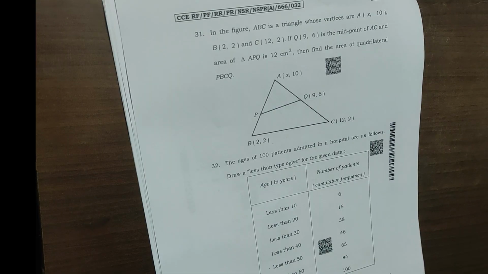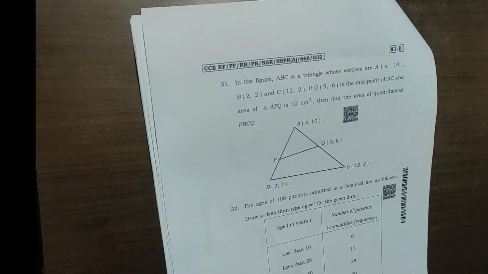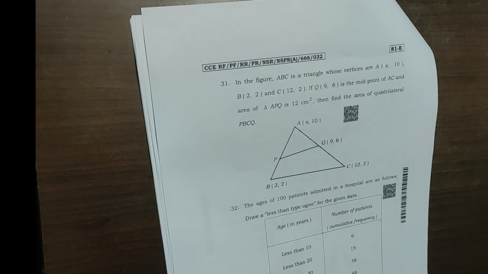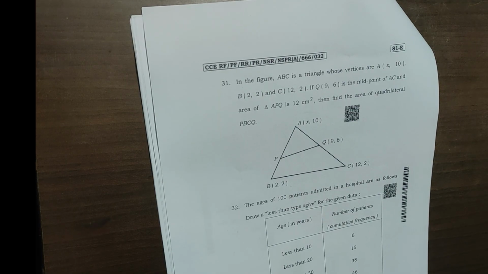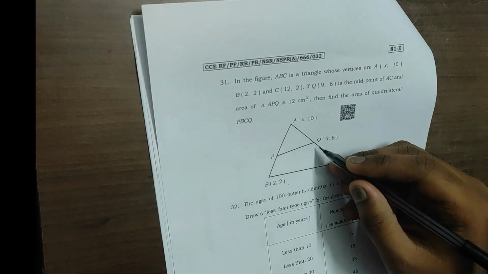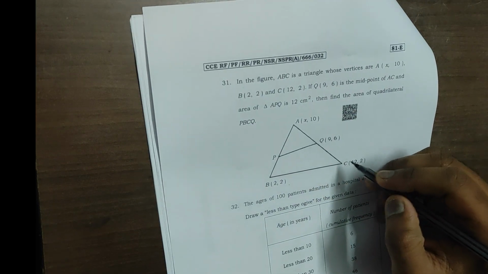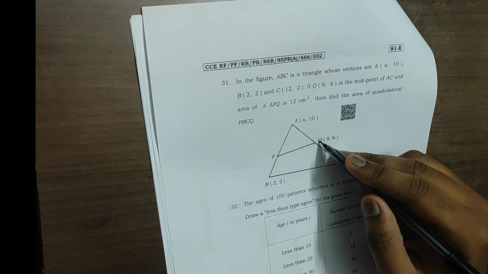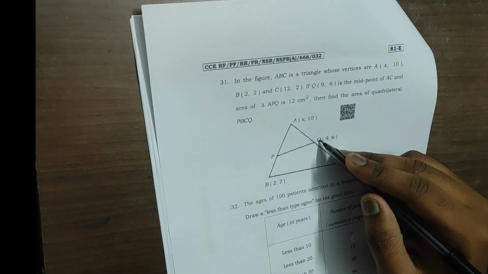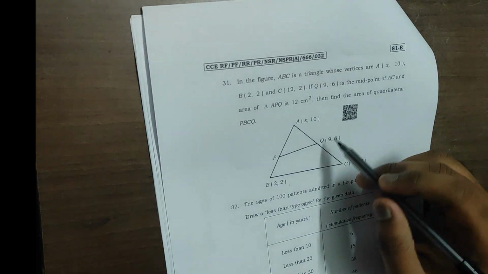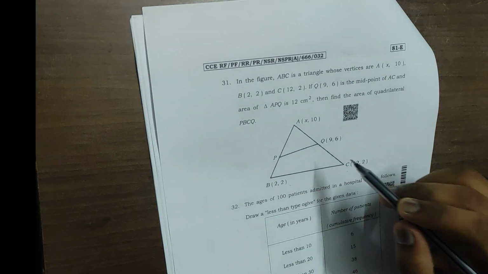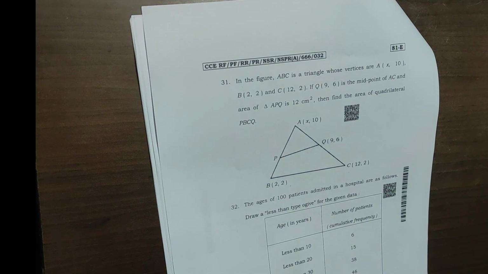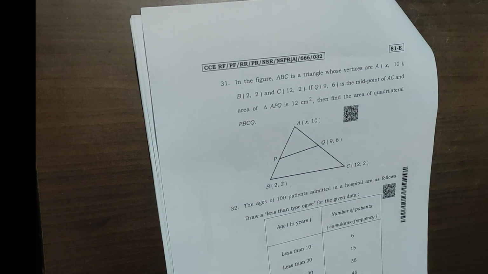Here in this question, in the figure, ABC is a triangle whose vertices are A of x, 10, B of 2, 2 and C of 12, 2. Q of 9, 6 is the midpoint of AC, and the area of triangle APQ is given as 12 cm square. We have to find the area of quadrilateral PBCQ. Let us see how to solve this question.